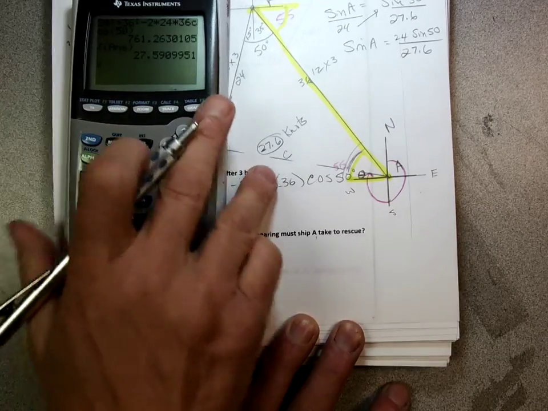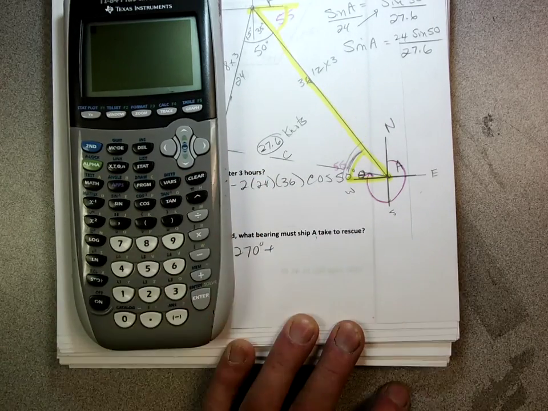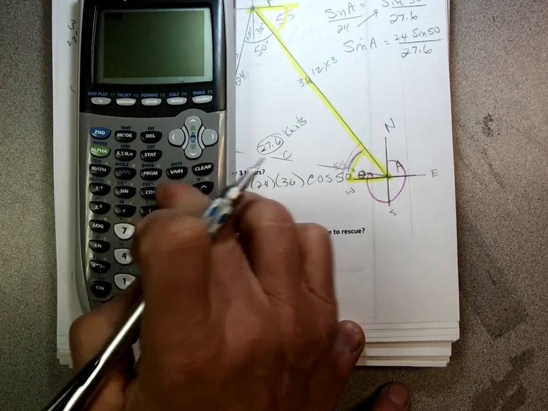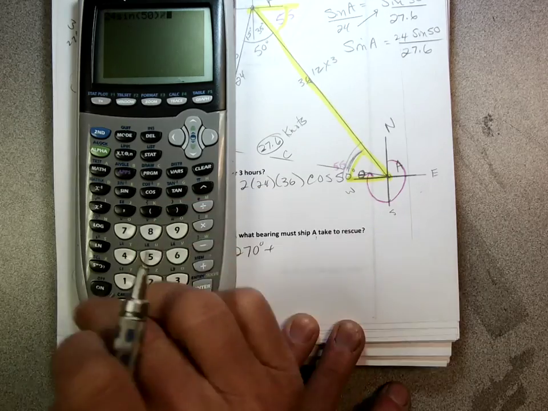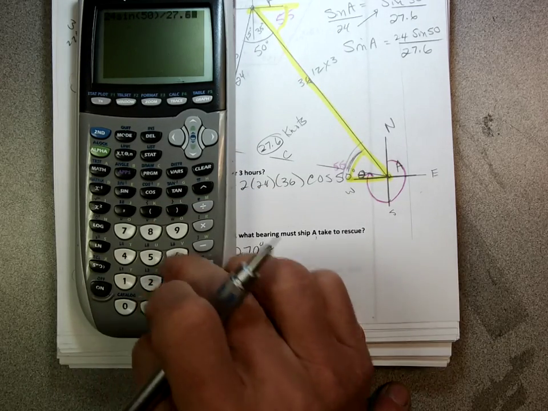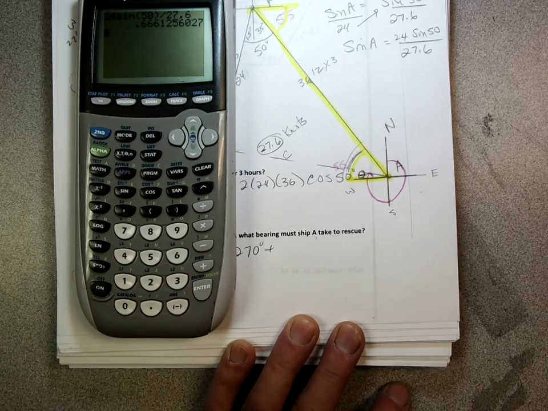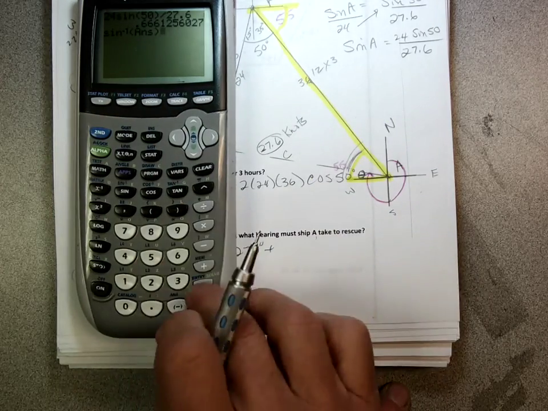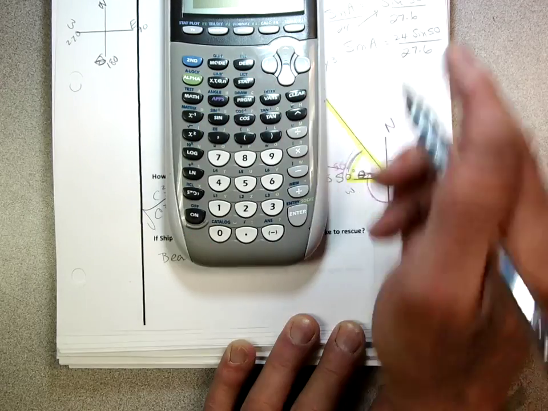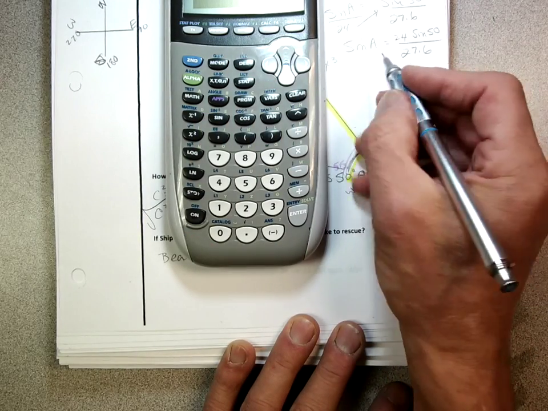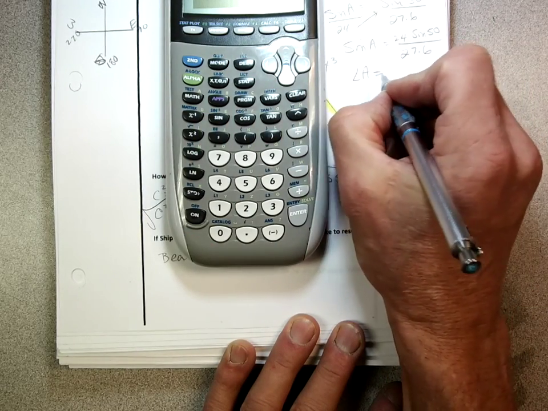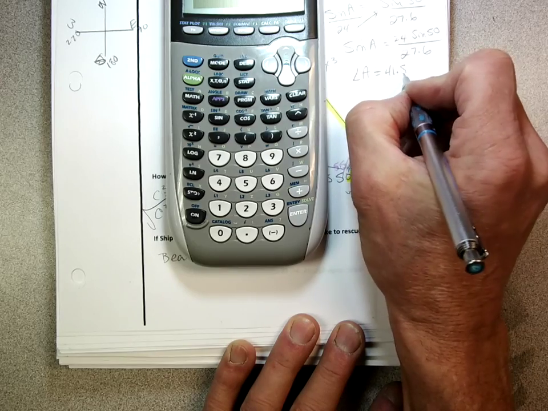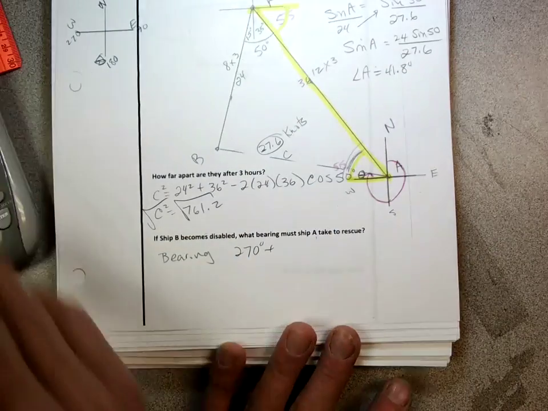I'll get a decimal, and then I'll take the sine inverse of that. So I'll go 24 sine 50 divided by 27.6. I get a decimal, like I expected. And I'll take the sine inverse of that answer. And I get an answer of about 41.8 degrees. Angle A is about 41.8 degrees. All right, now let's take a look at our picture.